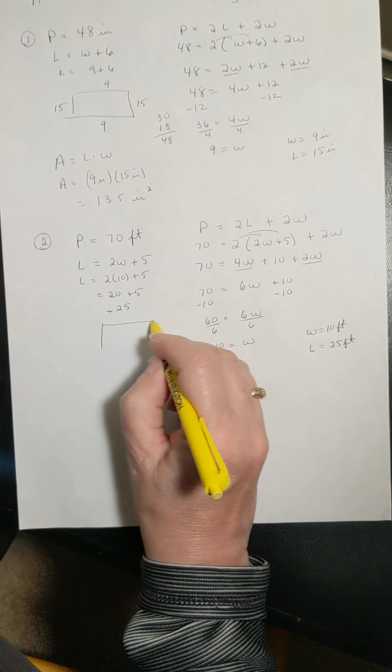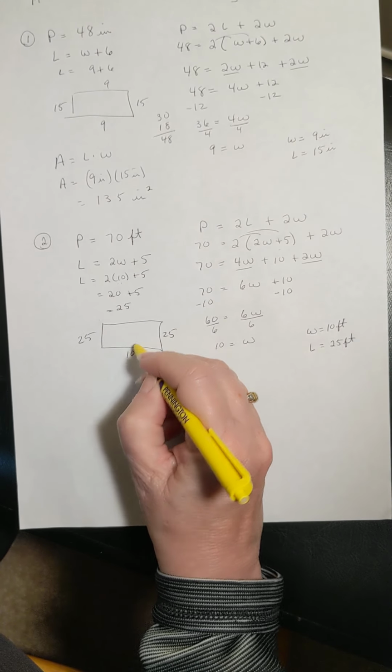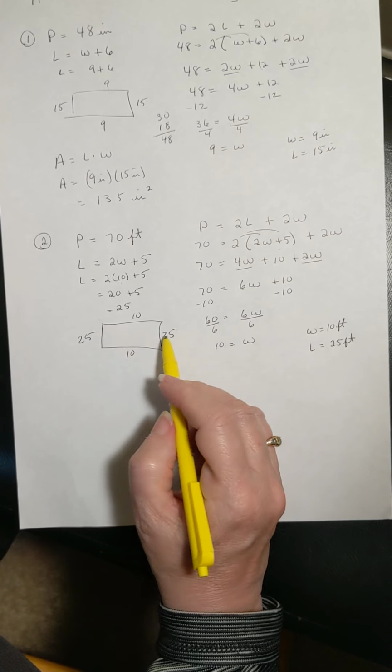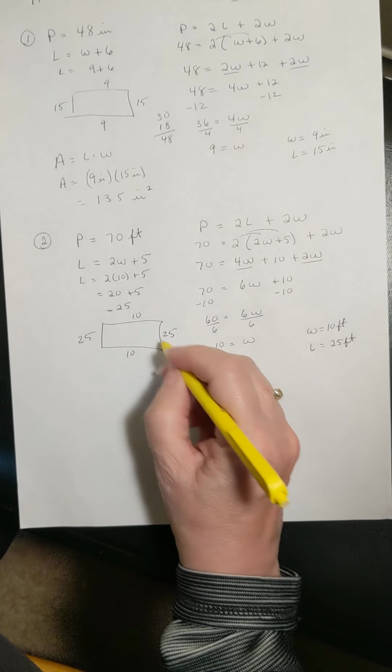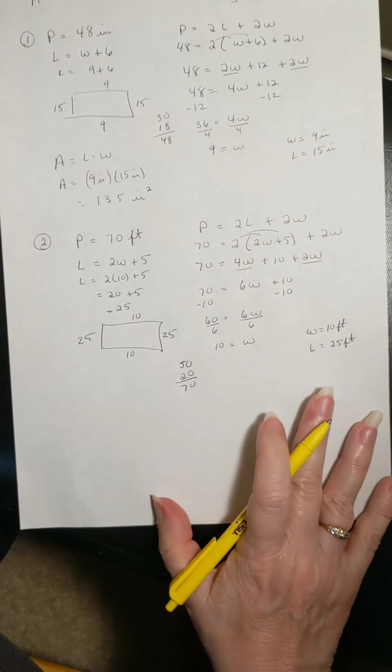And I can check that. 25, 25, and 10 and 10. So 25 and 25 is 50. 10 and 10 is 20. So if I add them together, I get 70 feet. So I know I'm right.